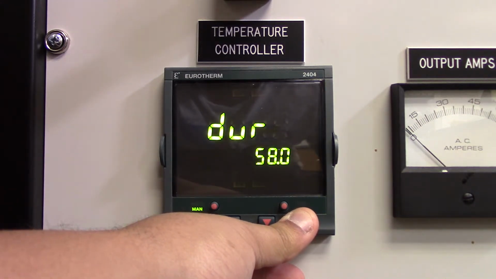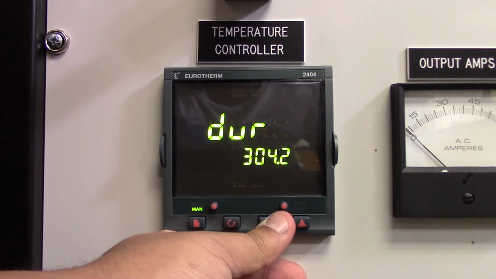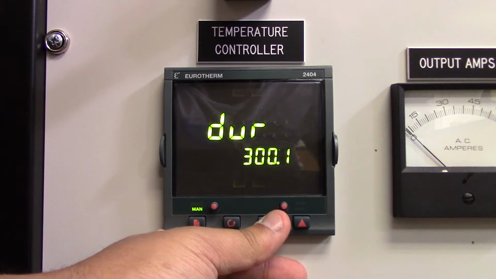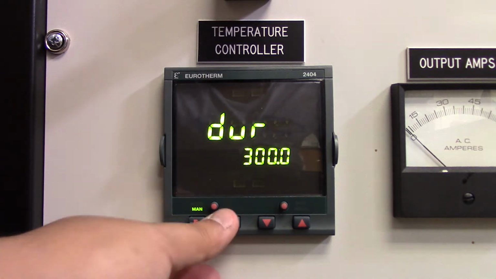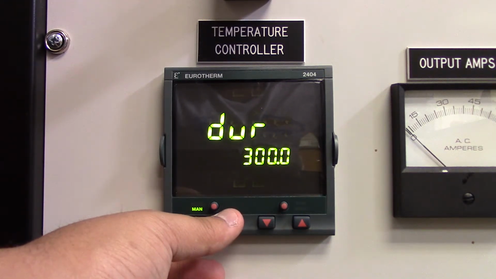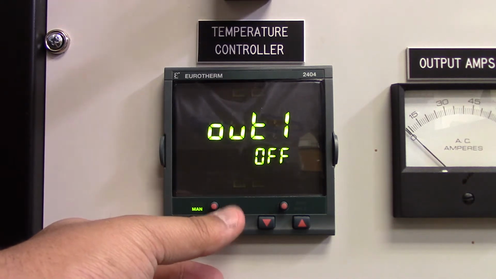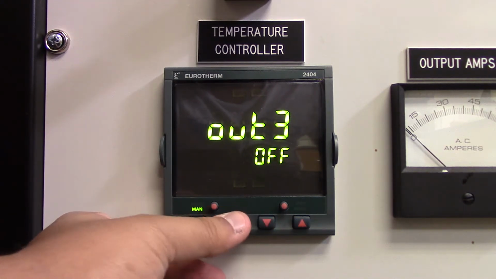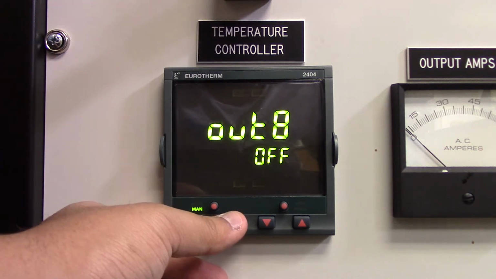Here we go, 300 minutes. Okay, nice. And we're just going to leave all of the gases off. No gases need to be on for this one.